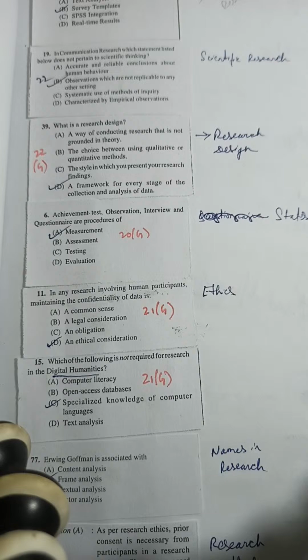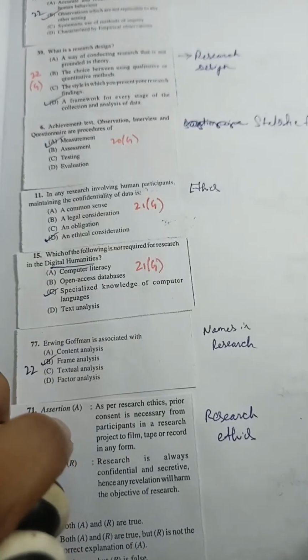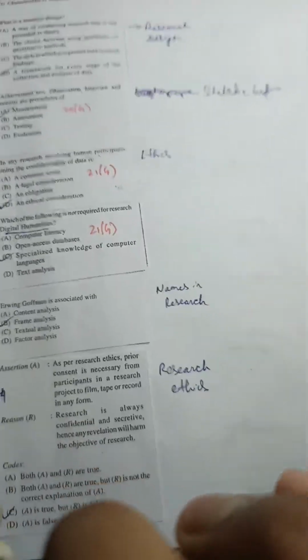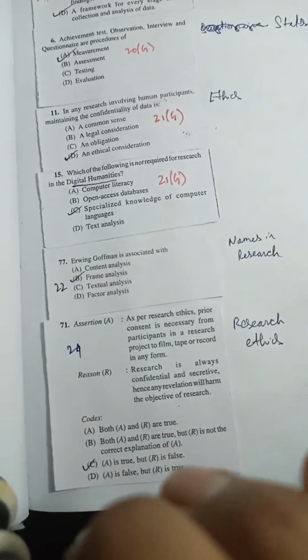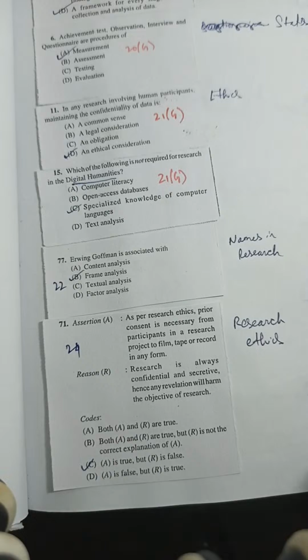Now we have: which of the following is not required for research in the digital humanities? Computer literacy, open access database, specialized knowledge of computer languages, text analysis. The original answer will be specialized knowledge of computer languages. Now moving to the next question, the names in research, where we have to memorize different researchers' names. Erving Goffman is associated with frame analysis.